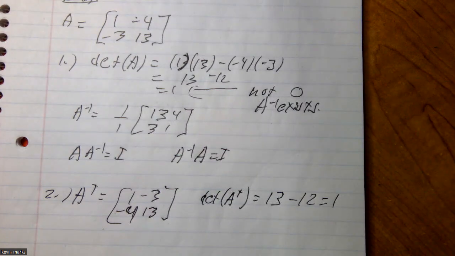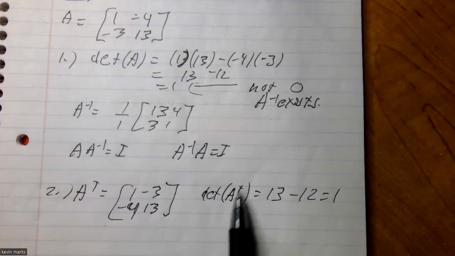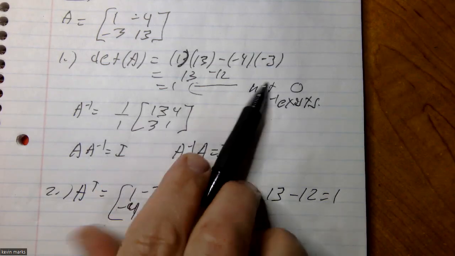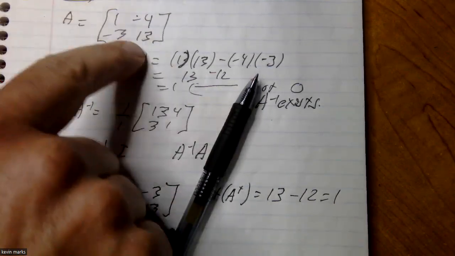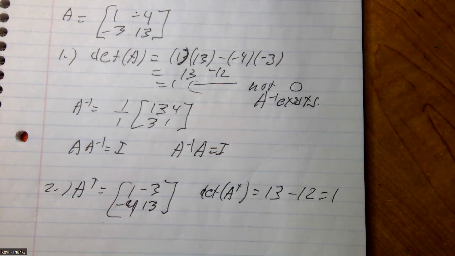If you step back and think about that, that's always going to be the case, right? If you're talking about a 2 by 2 matrix, when you go to find the transpose, what is the determinant of the transpose going to be? The same thing, right? Because when you multiply these, yes, they have flipped, but when you multiply them, you're still going to get the same thing. So it's going to be the same determinant.